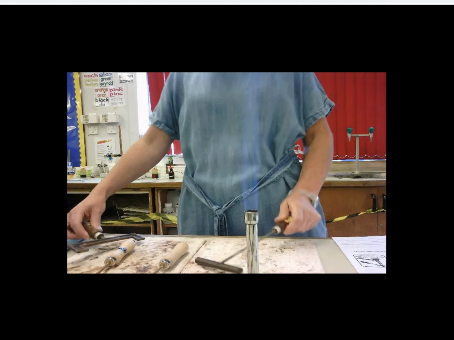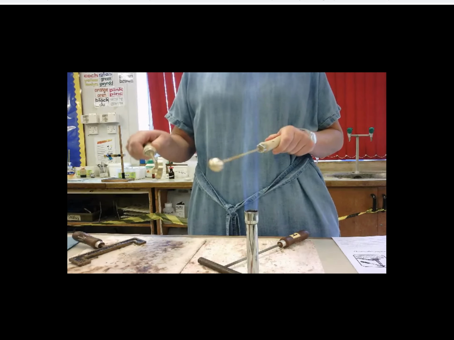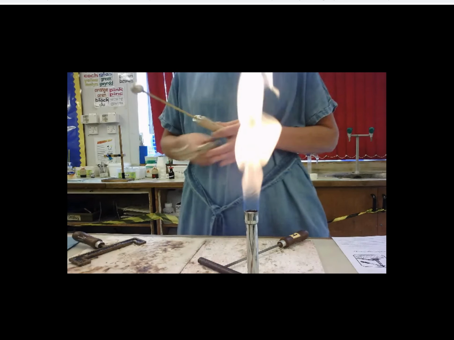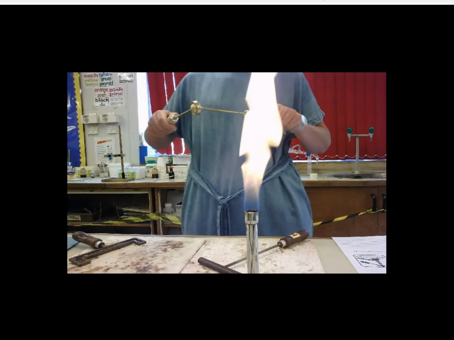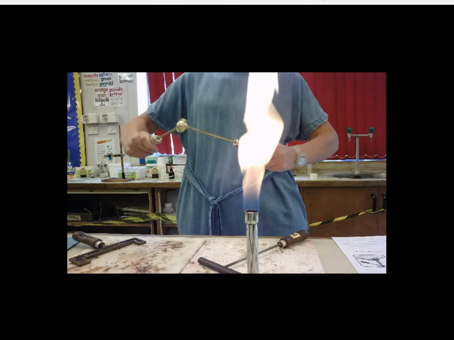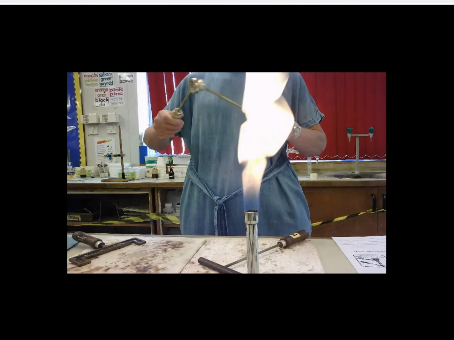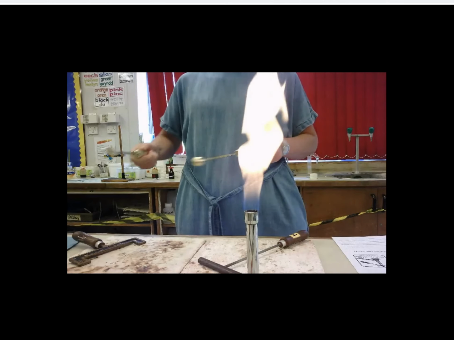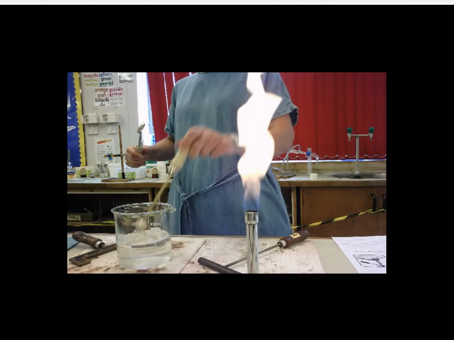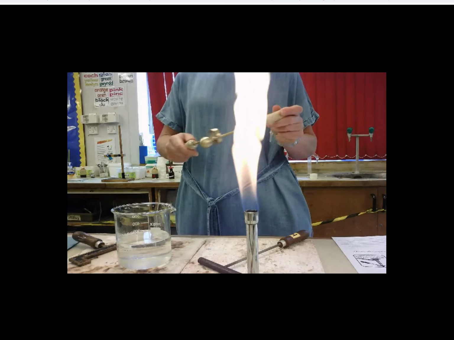Okay, now this has been cooling down for a couple of minutes, the ball and the ring. Now the ball will just about fit through the ring. Give it a couple more minutes and it will fit all the way through. So if we cool it down into some water, it should, yeah, it fits through again.